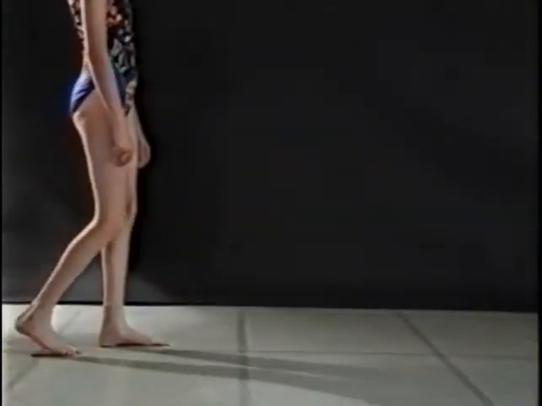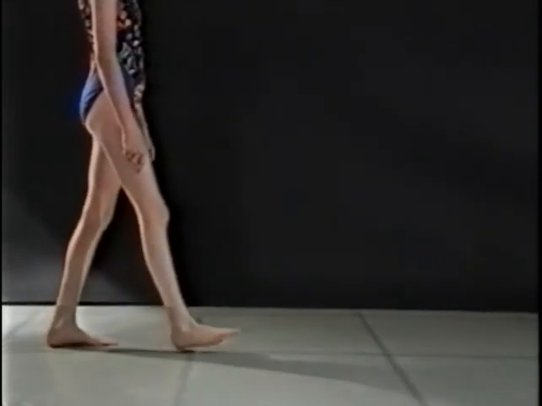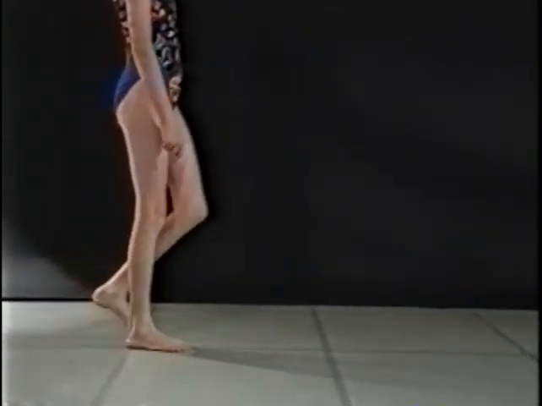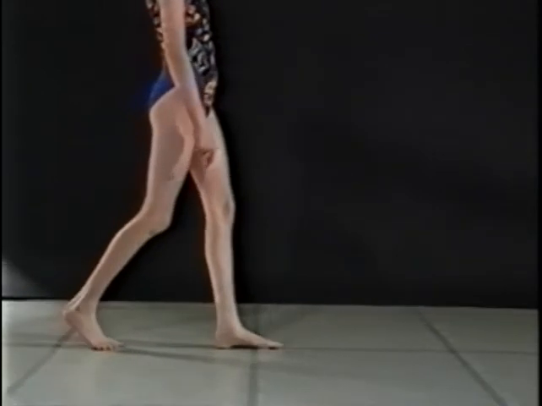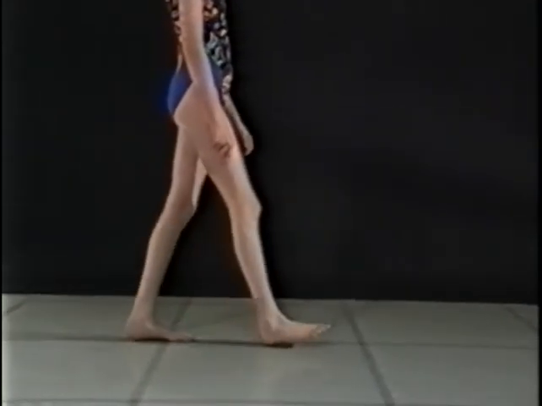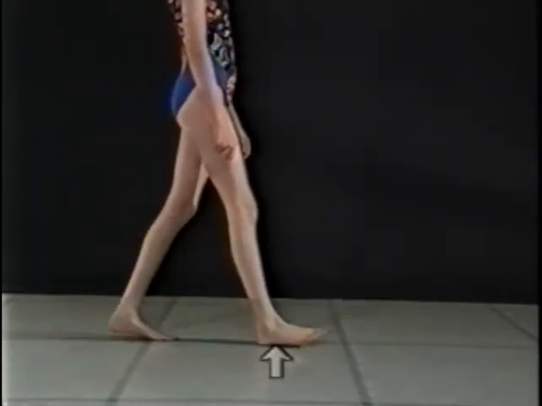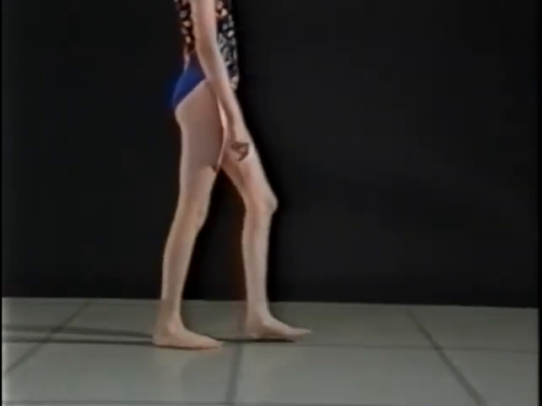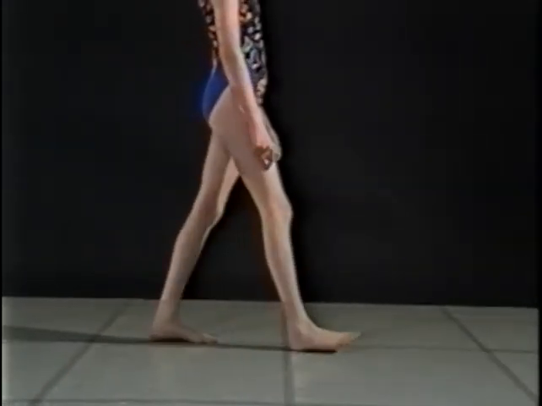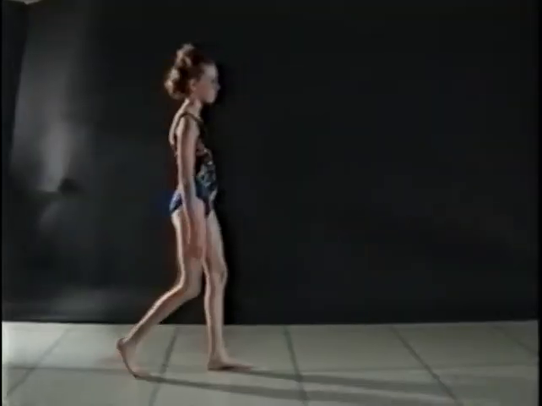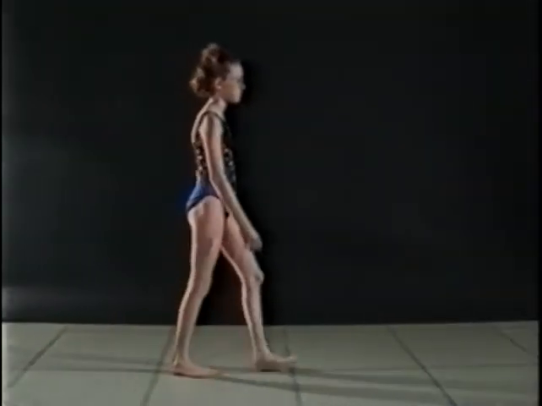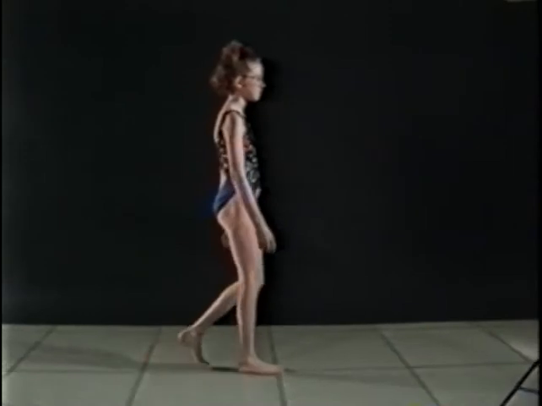When describing human gait, it is conventional to do so in terms of the gait cycle. A complete gait cycle, or stride, begins when one foot strikes the ground and ends when the same foot strikes the ground again. The gait cycle is divided into 2 major phases, stance phase and swing phase.